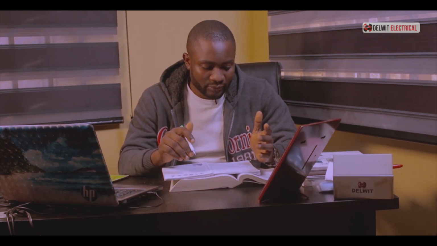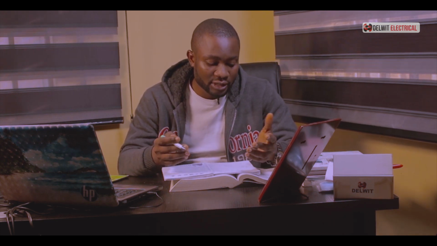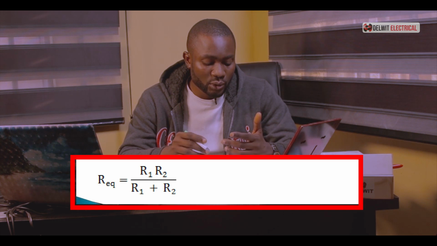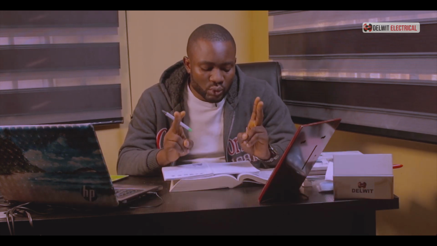But most times, it is advisable that we use conductances, as I said previously, instead of resistance when using the current divider rule, except there are only 2 resistors in parallel. So if there are only 2 resistors in parallel, you can go ahead and use your equivalent resistors. Like I told you, R equivalent is equal to R1 R2 over R1 plus R2 for only 2 resistors.